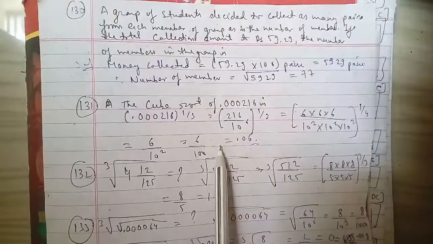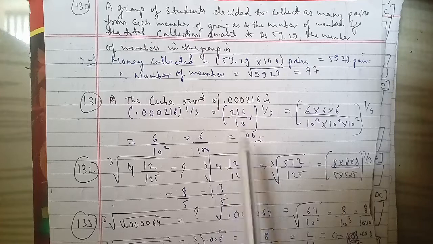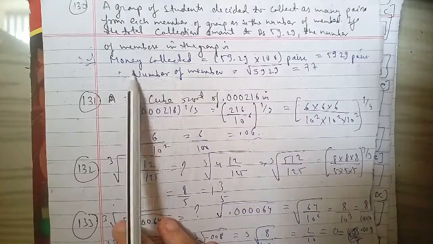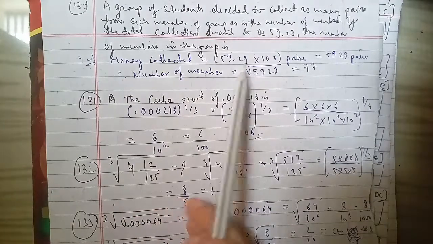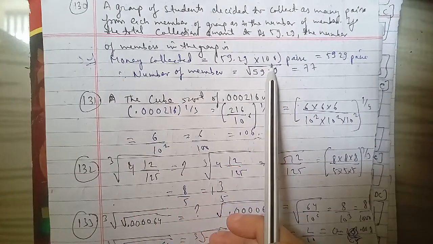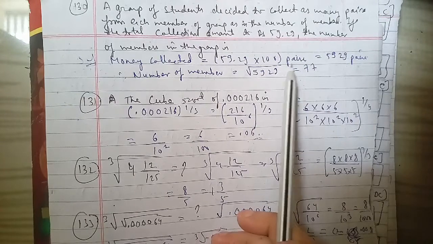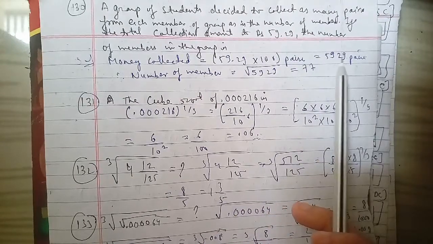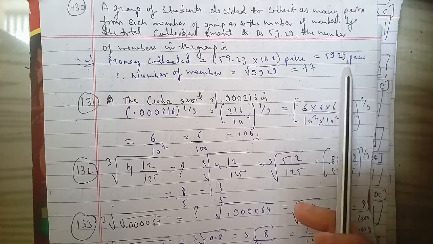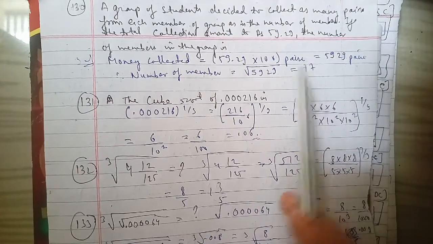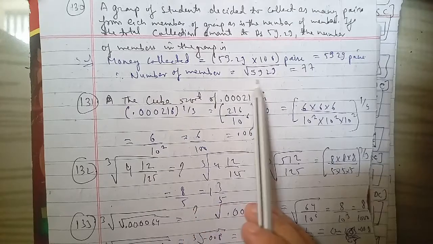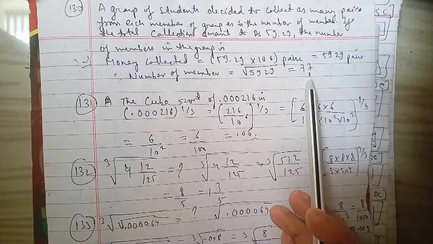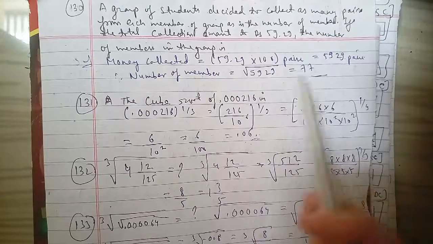For that, the money collected, rupees 59.29, is multiplied by 100 and converted into paise, that is 5929 paise. For the same case, the number of the members is the square root of 5929, which is just 77. That will be the right answer for this question as well.